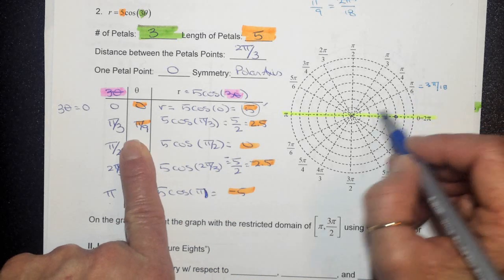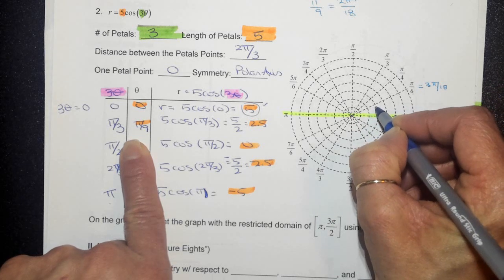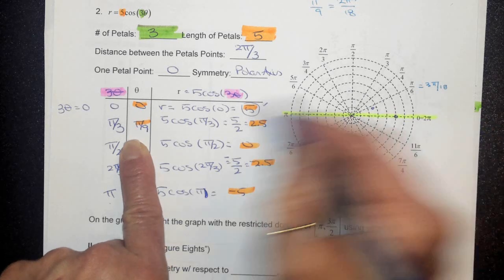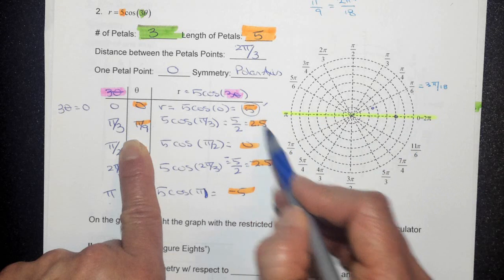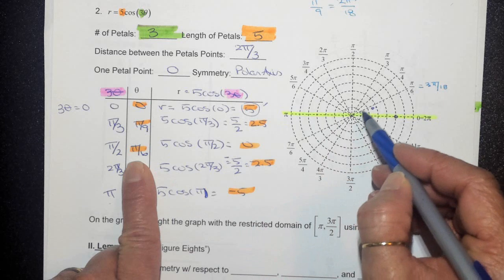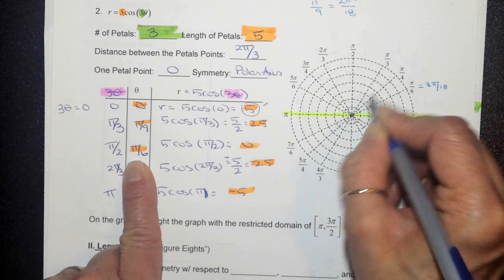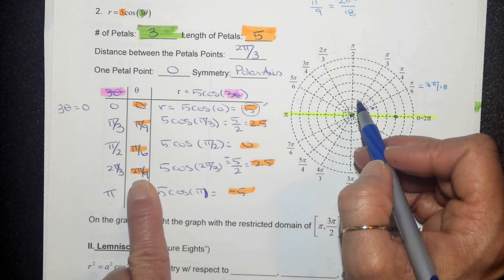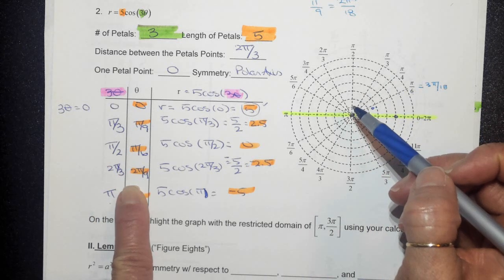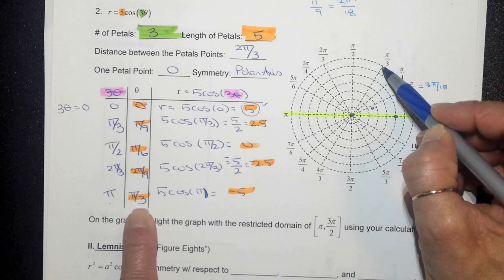If I plot this point 1, 2.5, it's probably really close. So 1, 2.5, it would be about right here. So that's this one that I just plotted. We plotted this one right here, this one right here. And then at pi over 6, we're at 0, so it's right here. This is pi over 6. And then 2 pi over 9, which is 4 pi over 18.